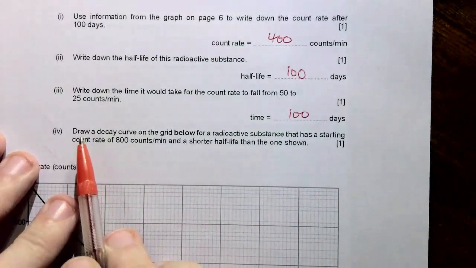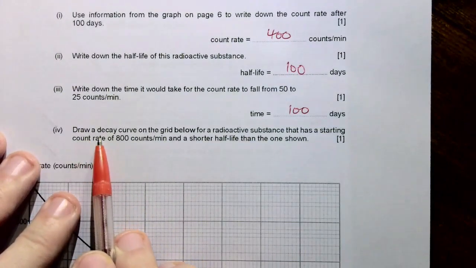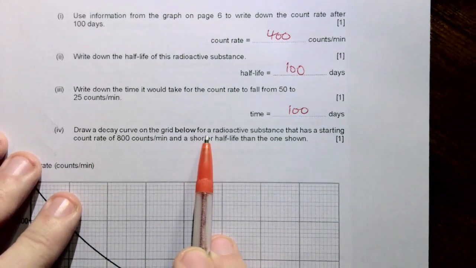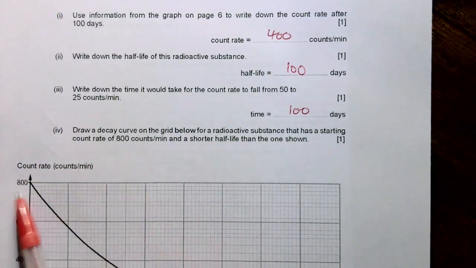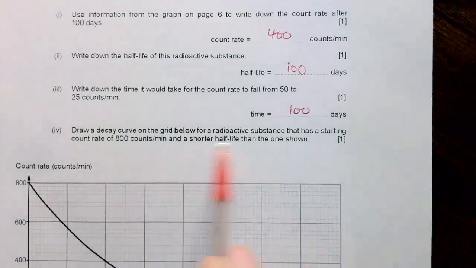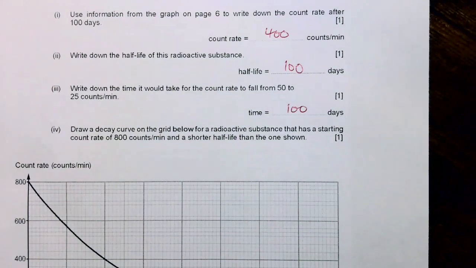And the very last one, and we're going to call it to a close then, draw a decay curve on the grid below for a radioactive substance that has a starting count rate of 800 counts per minute, but a shorter half-life than the one shown. All right. So if it's going to have a shorter half-life, it's going to decay faster. And to indicate that, we're going to do a steeper line.